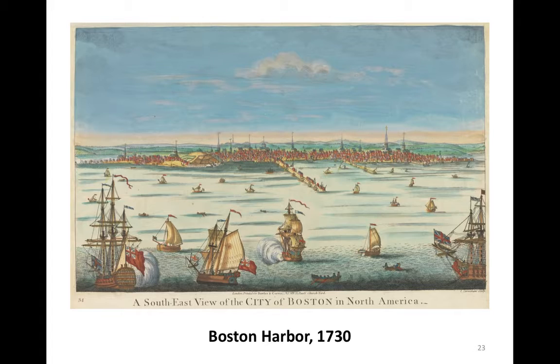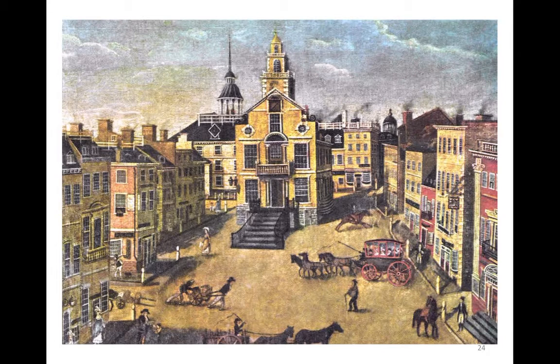So see how different this is from our image of the Puritan community established around small town centers with a church in the middle and then small family farms. Here you see a bustling, busy city with a thriving shipping sector and trade. Here's Boston again. It has really grown up by this point.